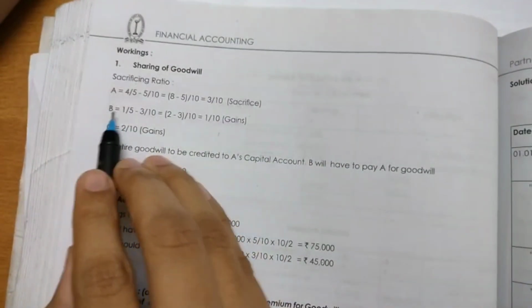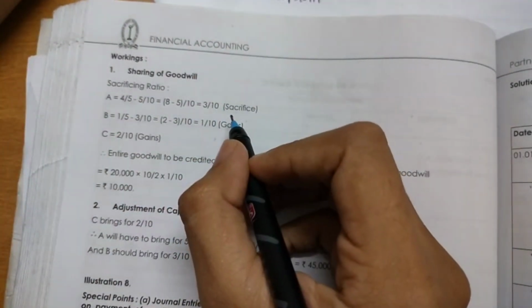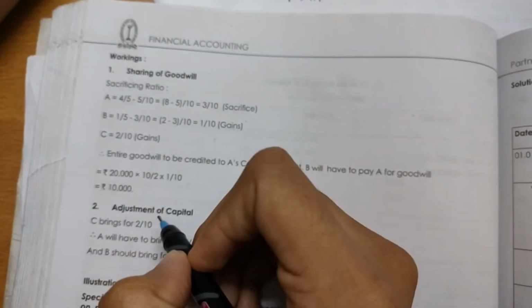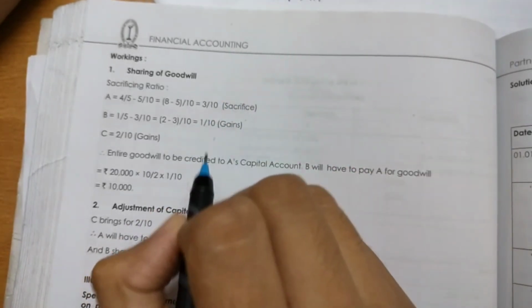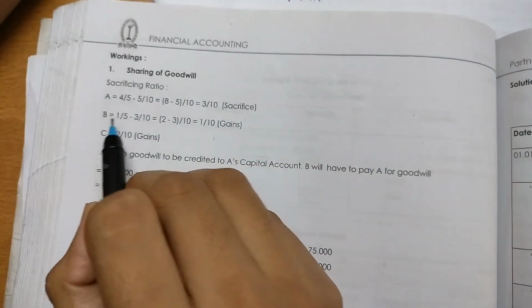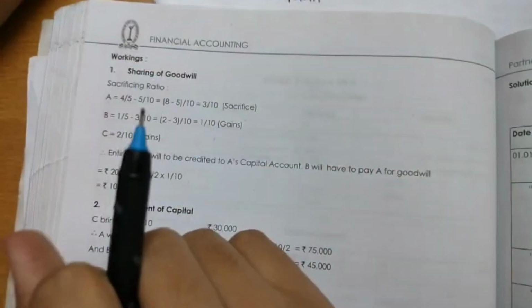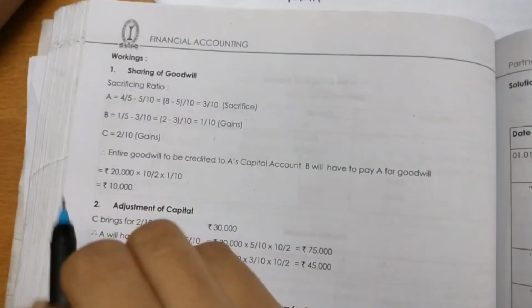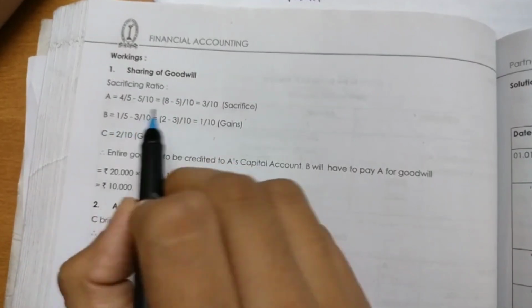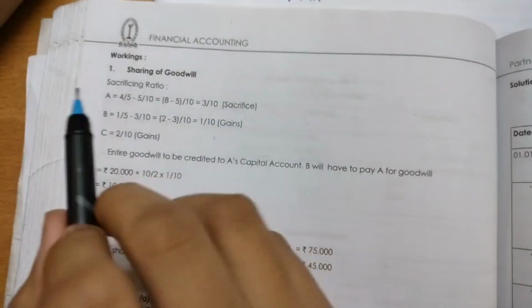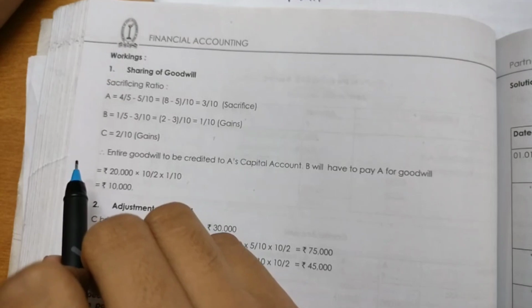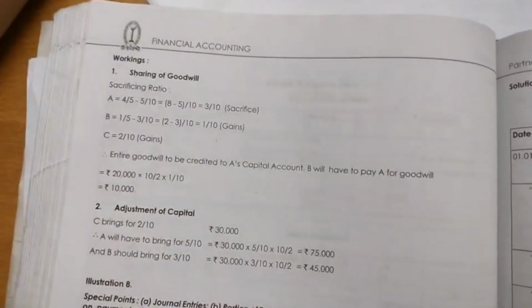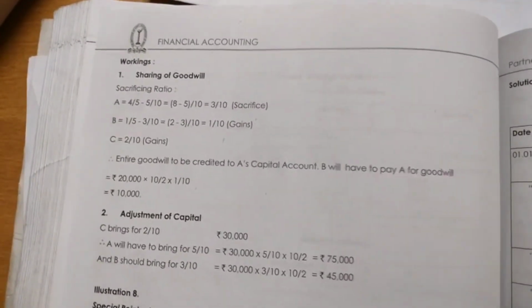Existing partners have to sacrifice for the arrival of the new partner, we all know that, but in this question only A has sacrificed. B is also an existing partner, but he didn't sacrifice. So what does it mean? B has to bring some portion of goodwill along with C. We all know C, the new partner, would bring some goodwill to the firm, right? Likewise, B also has to bring some amount of goodwill. That we'll discuss later. So this is the first point. We have already found the sacrificing ratio, then that is over.